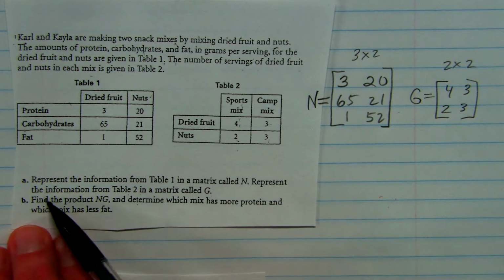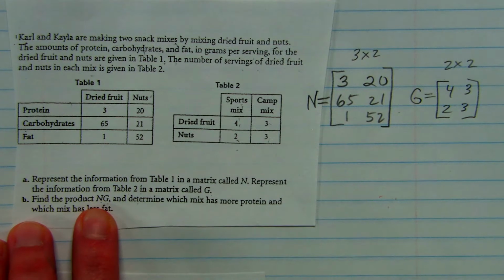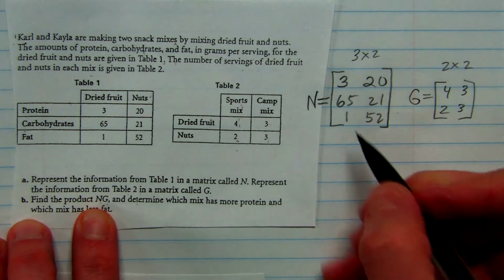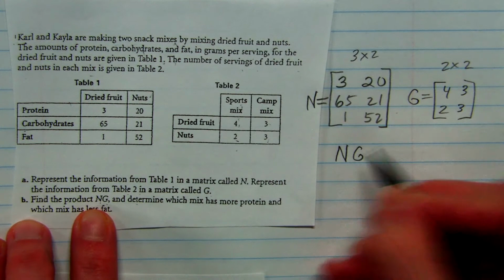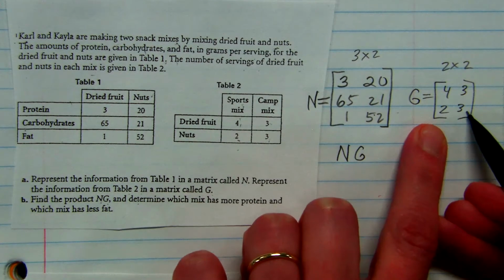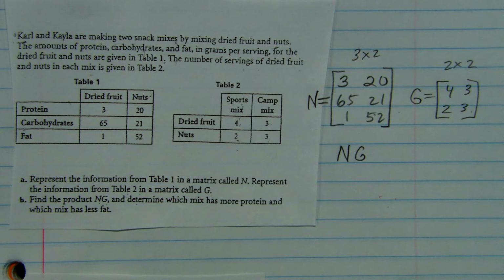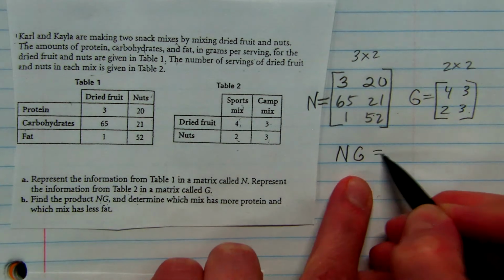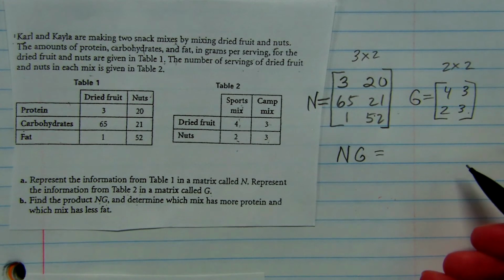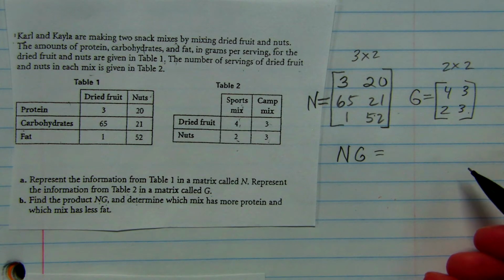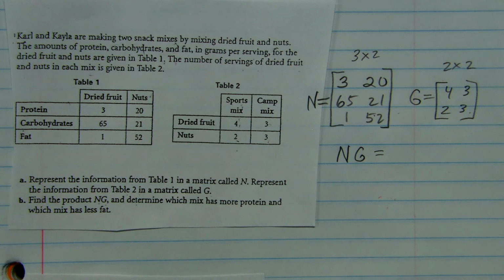All right, find the product NG. This is important. If it says NG, that means N's on the left and G's on the right. GN would be something different. You would get different answers. Sometimes one's possible, the other's not. Multiplication with matrices is not commutative. You cannot switch the order that you're multiplying. So we have to do it in the order that it says. We're going to keep track of all of that.